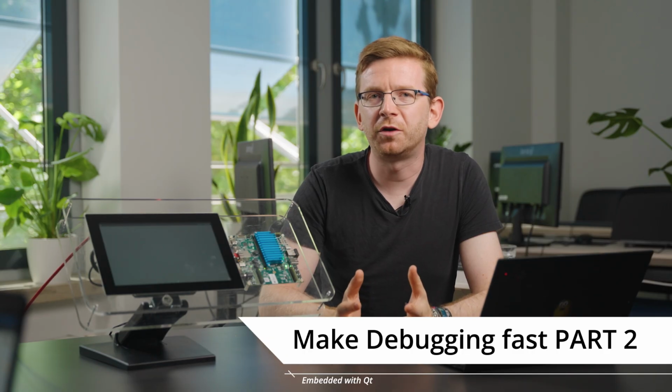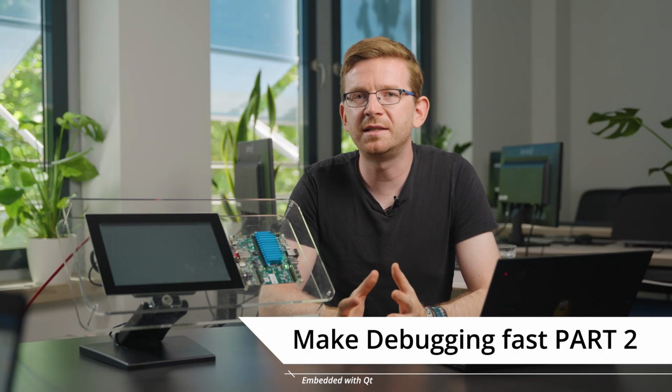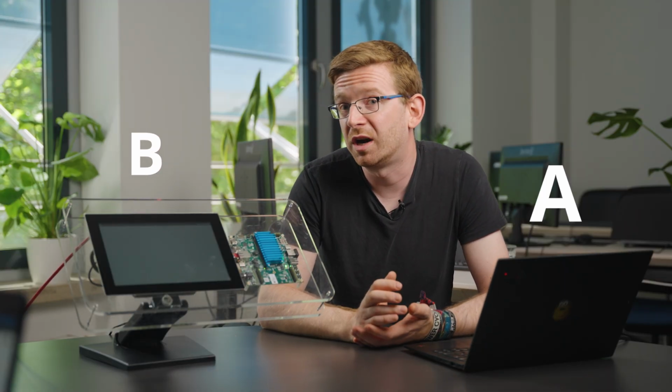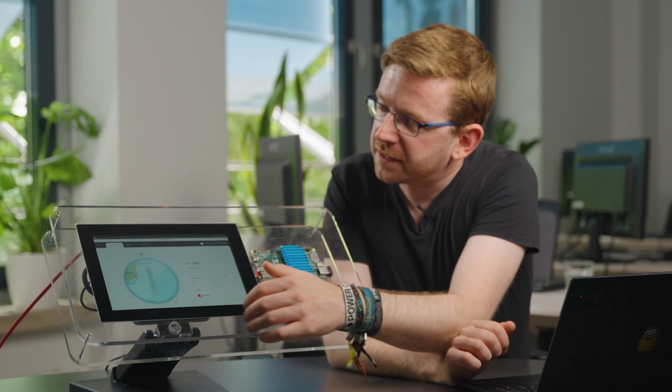It's simple. Some bugs only happen on the target hardware. Maybe you're dealing with a segmentation fault because the hardware isn't ready when the software expected it to be. Or perhaps the device behaves differently than your desktop simulator, like an integer overflow because the embedded architecture handles data types differently. When your desktop says A, but your hardware says B, you need to be on the hardware to see why.